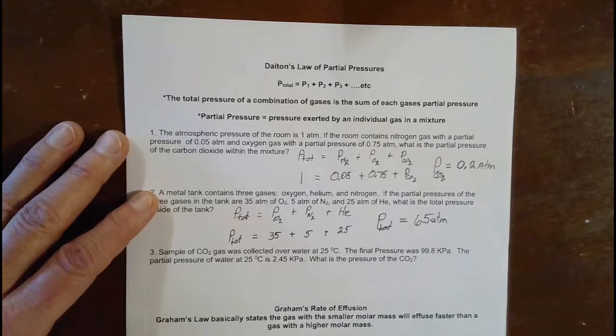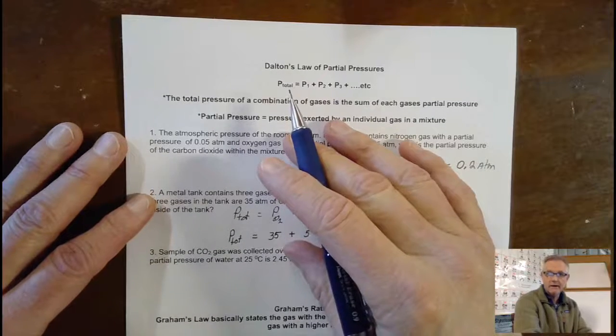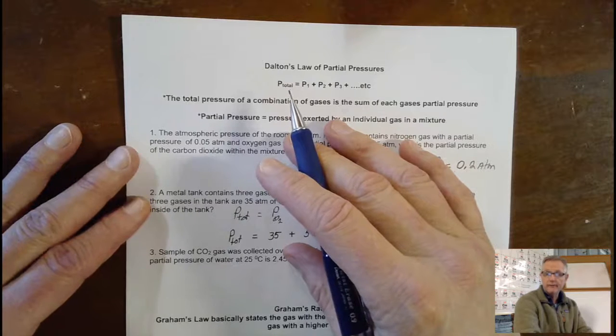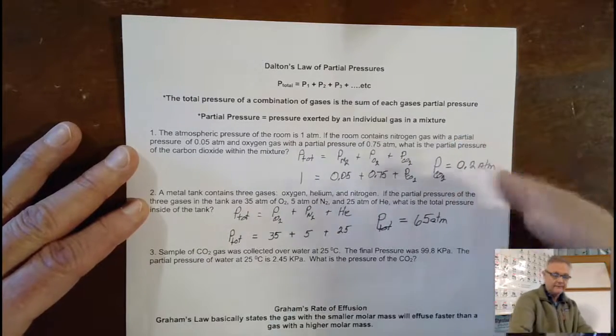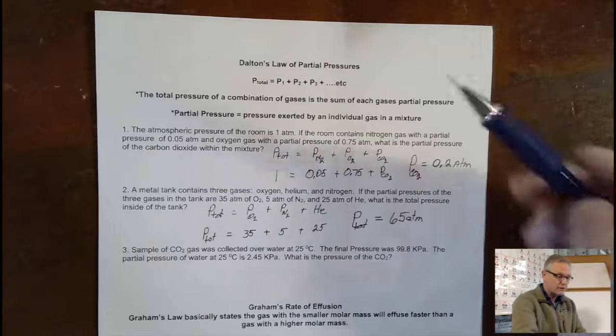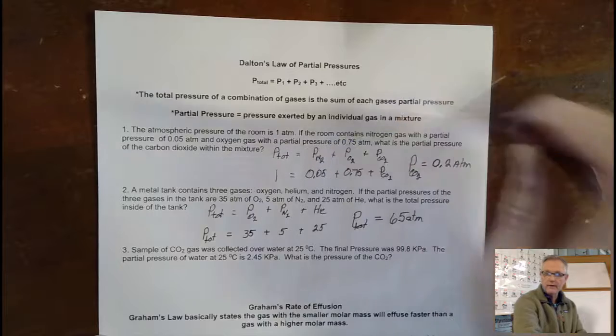In today's class, we are going to address two of the final topics of gas laws. The first one is Dalton's law of partial pressure, and the second one is Graham's rate of effusion. So what I would like to do is go through and first talk a little bit about Dalton's law, then about Graham's law, and work a few problems for you.